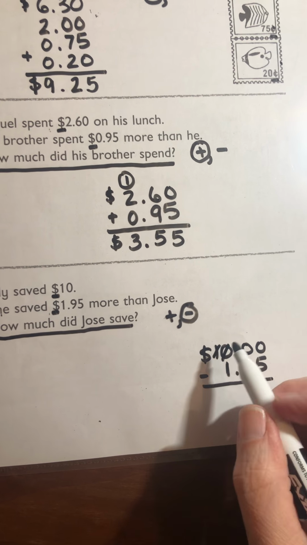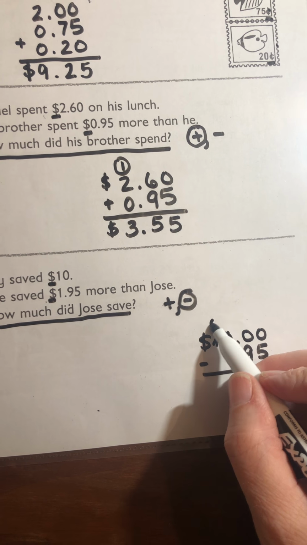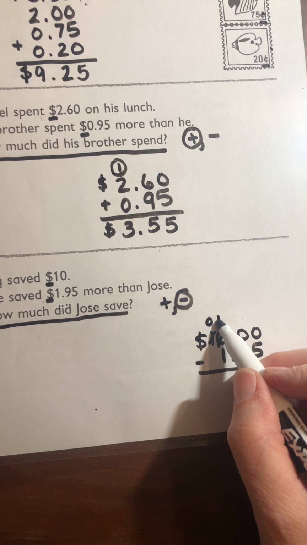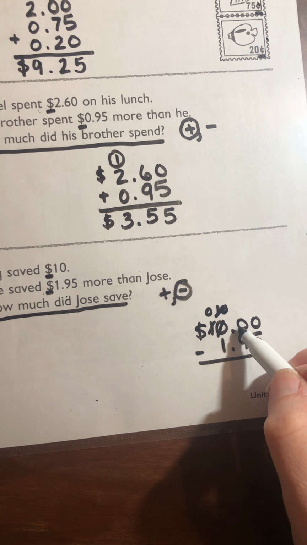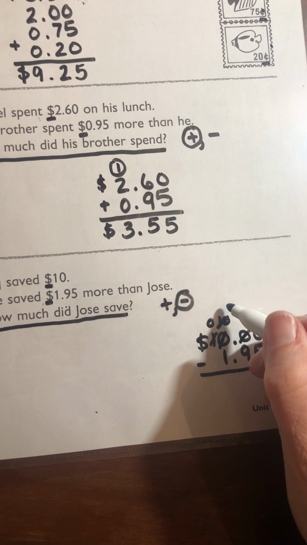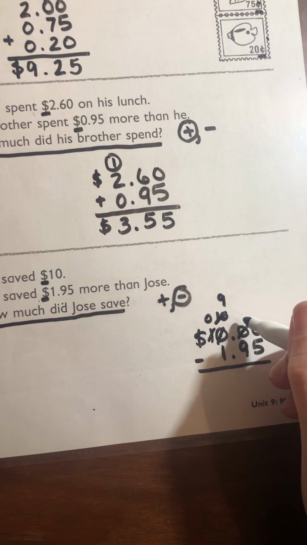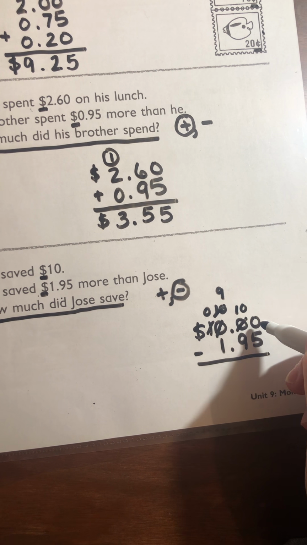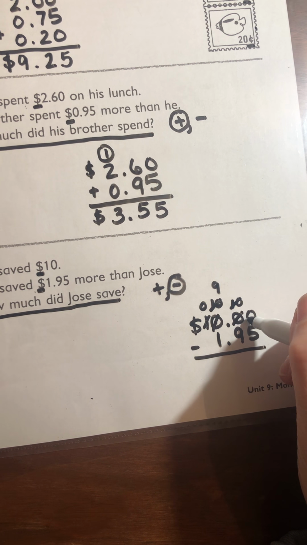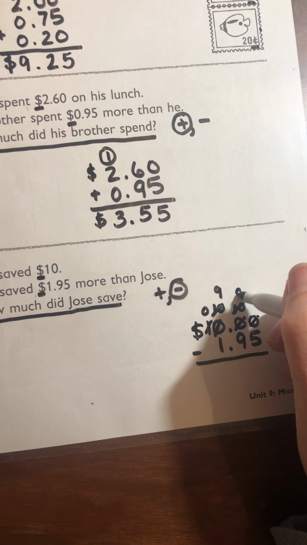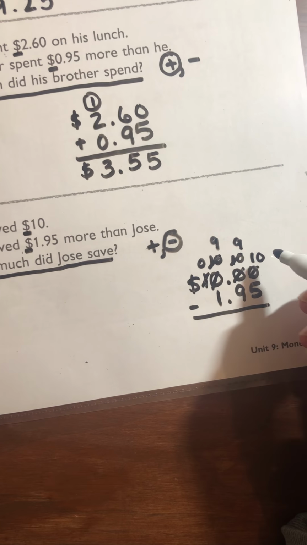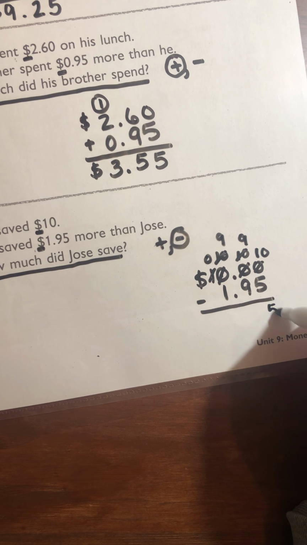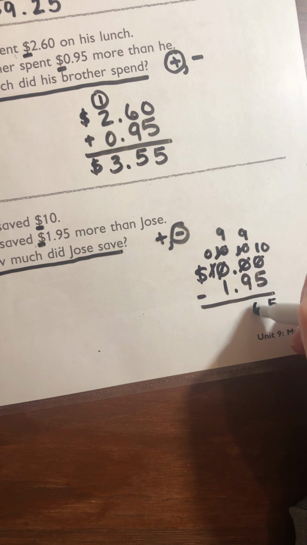Cross out, cross out. 1 becomes a 0. 0 becomes a 10. Now we can regroup side by side, so cross out, cross out. 10 becomes a 9. 0 becomes a 10. Now we can do this place. Cross out. 10 becomes a 9. 0 becomes a 10. Then we can do 10 minus 5 is 5. 9 minus 9 is 0.